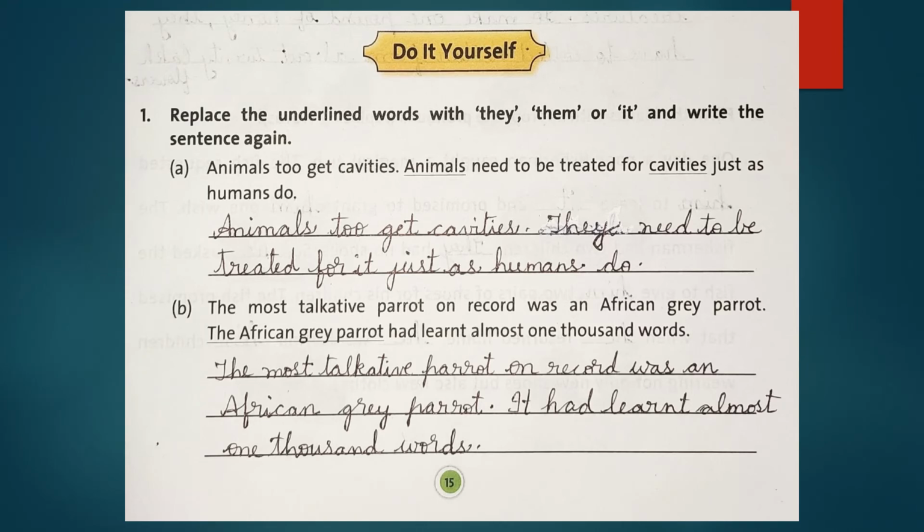Next, the most talkative parrot on record was an African grey parrot. The African grey parrot had learnt almost 1000 words. Here the African grey parrot was written two times. So instead of that, we have to write a replacing word. So it is it. The most talkative parrot on record was an African grey parrot. It had learnt almost 1000 words. So instead of African grey parrot, we have replaced it with it. So it is a replacing word.